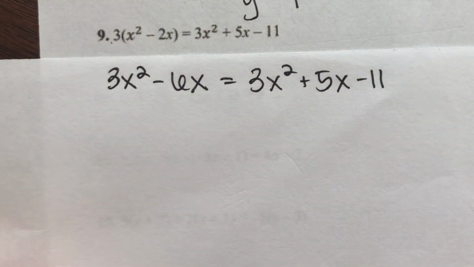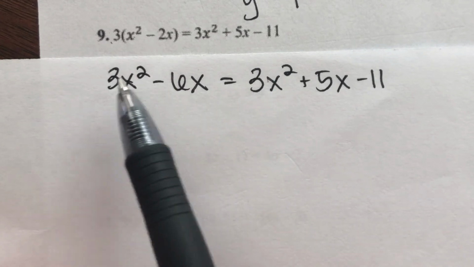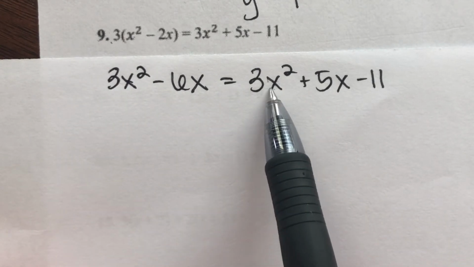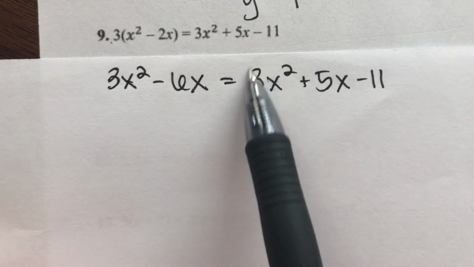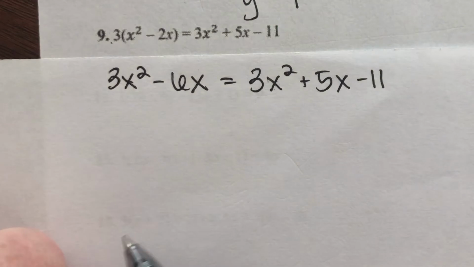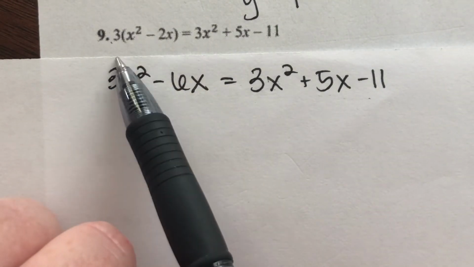Now I want to solve for x, so I want to try and get x alone. What do I notice on both sides here? They both contain a 3x squared, right? So I could subtract 3x squared from here, and I would have to do the same thing here, and they would just go away.